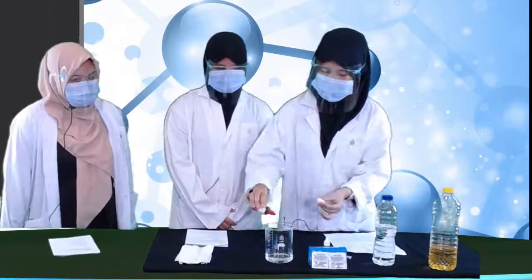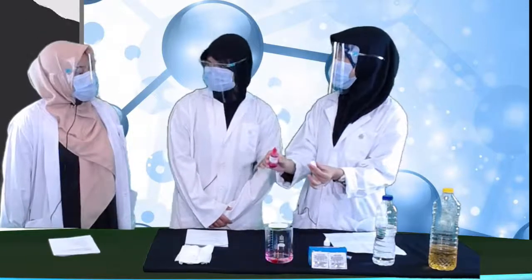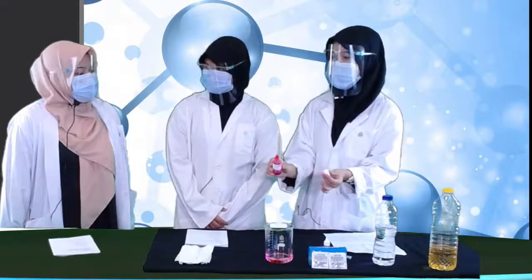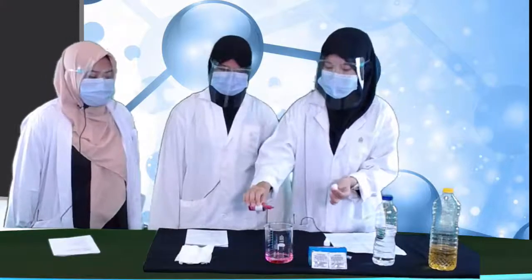Next, the second step. Drop a little food coloring into the water. Hold on. How many drops of food coloring, Miss Olive? I think it's about 7 or maybe 10 drops. 10, okay.